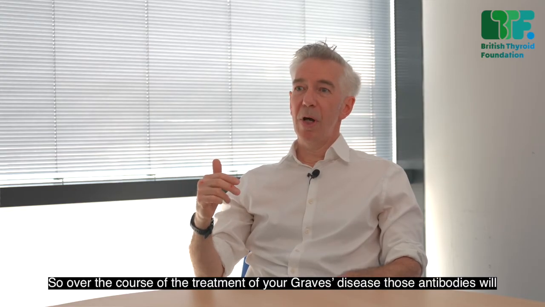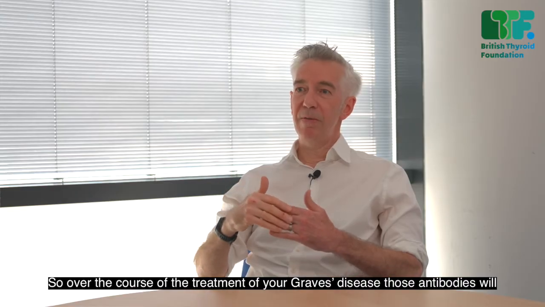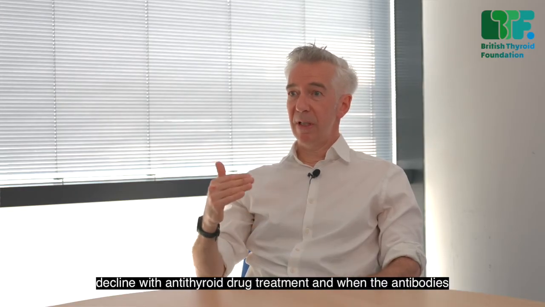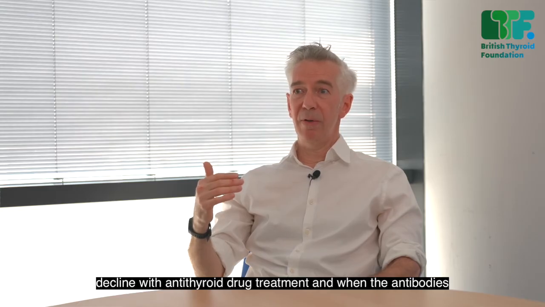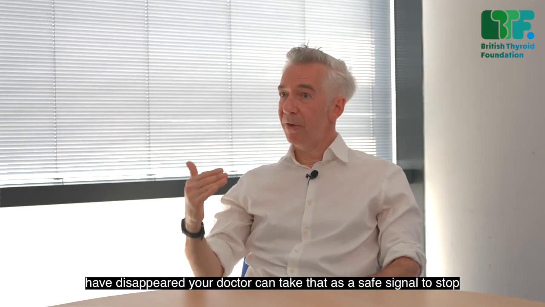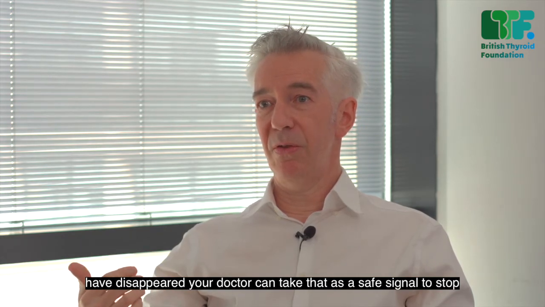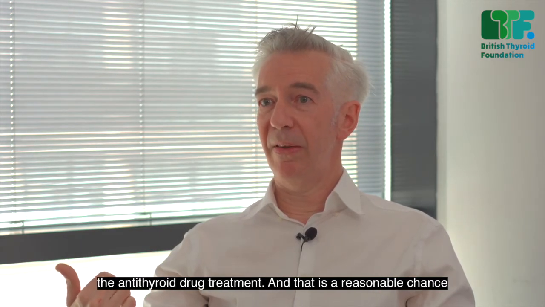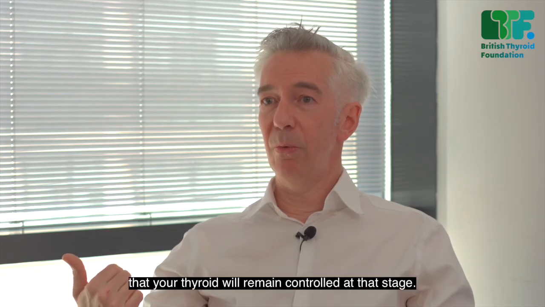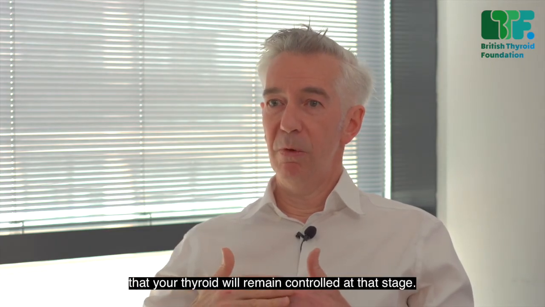So it's a nice, easy test to be ordered, and it tells you immediately what the cause of the hyperthyroidism is. Over the course of treatment of your Graves' disease, those antibodies will generally decline with antithyroid drug treatment, and when the antibodies in the blood have disappeared, your doctor can take that as a safe signal to stop the antithyroid drug treatment, and that there's a reasonable chance your thyroid will remain controlled at that stage.